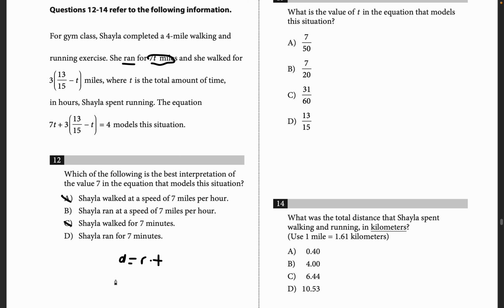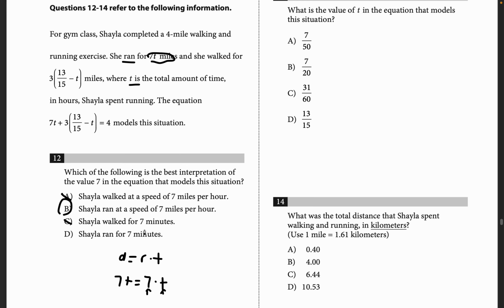So the distance is 7t miles, and the t represents the time, right? It says right here. So 7 times t, which means this is the rate and this is the time, which means that she ran at a rate of 7 miles per hour.